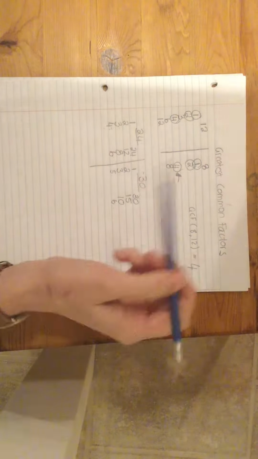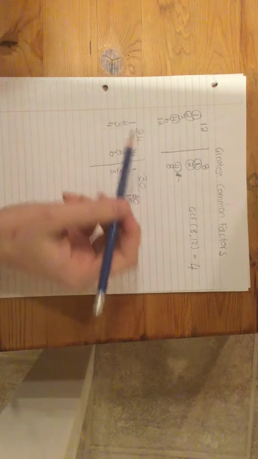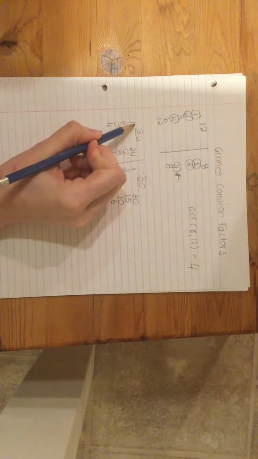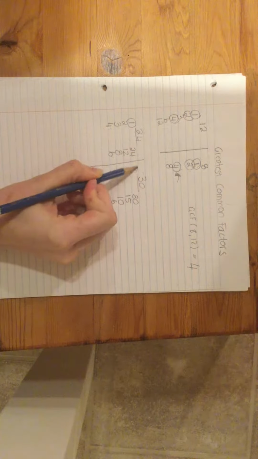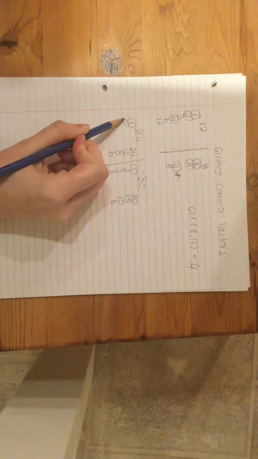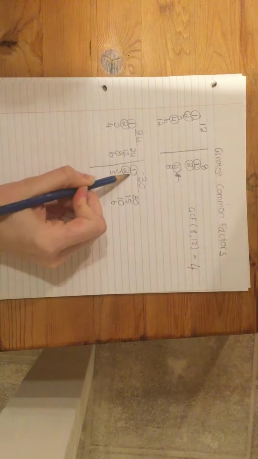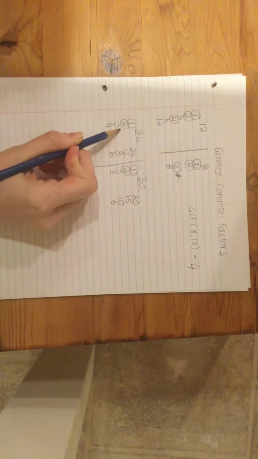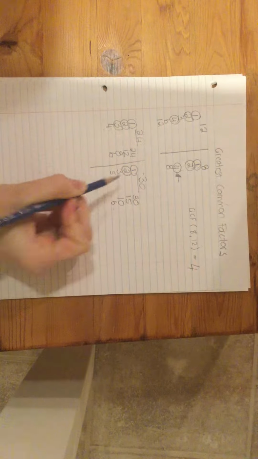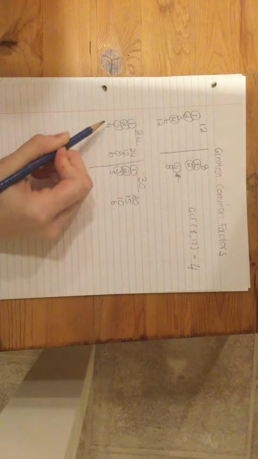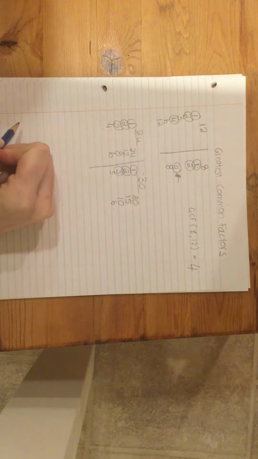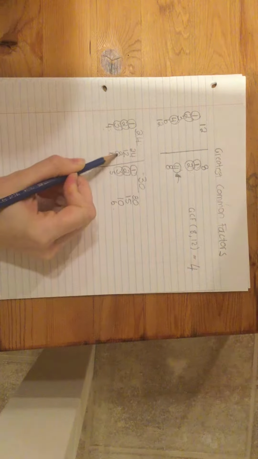Now let's go ahead and do the second step where we circle each of the common factors. So common factors are always 1. We have 2 for both of them. We also have 3. 4 is not a common factor of either of them. 6, however, is.